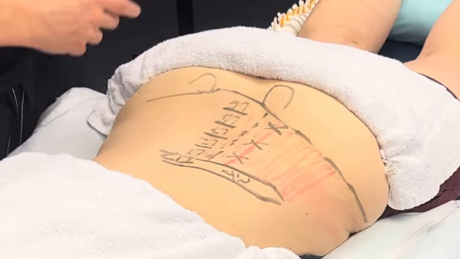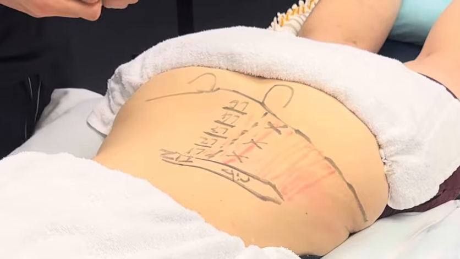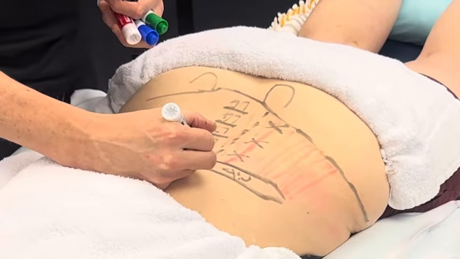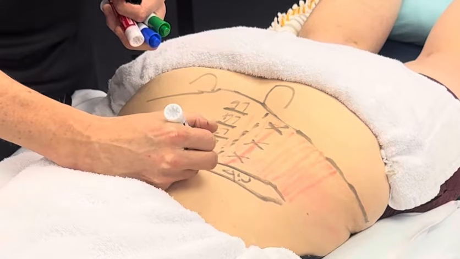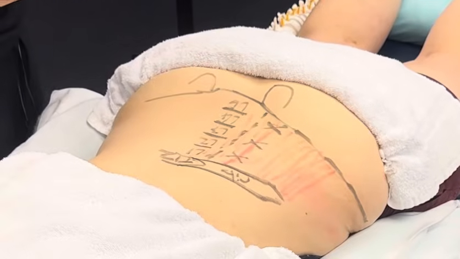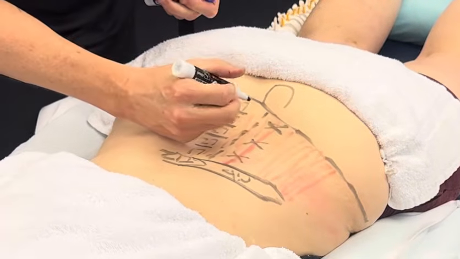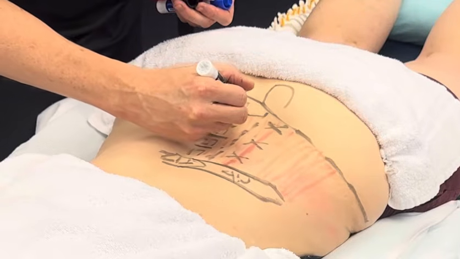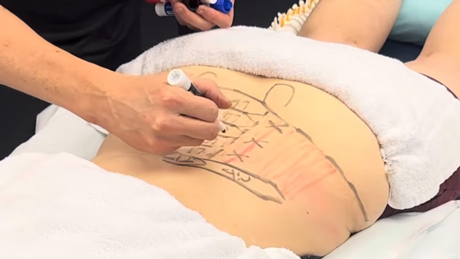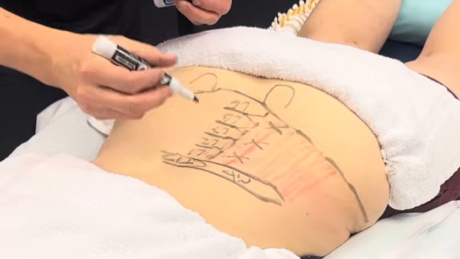What I didn't draw on here, you guys need to keep in mind, is that there's also what comes off of the, right, like transverse processes. Okay. So that's why this is a safe zone, because we've got transverse processes sort of like that, okay?